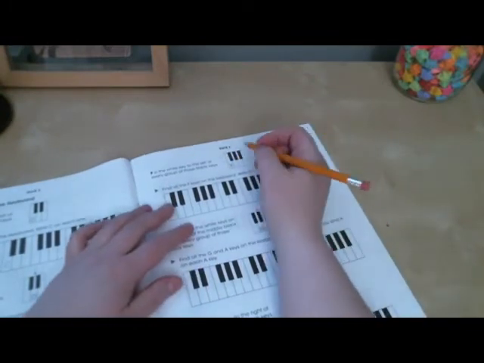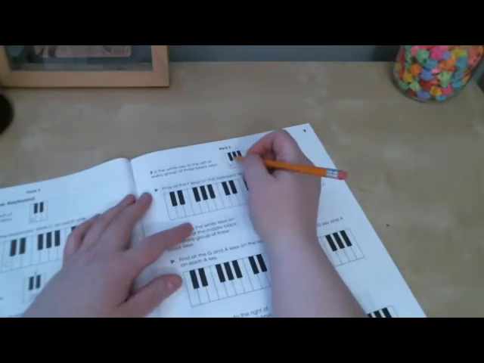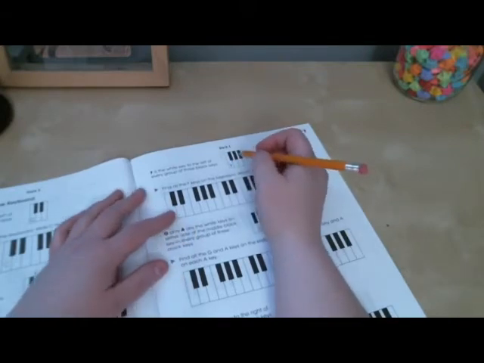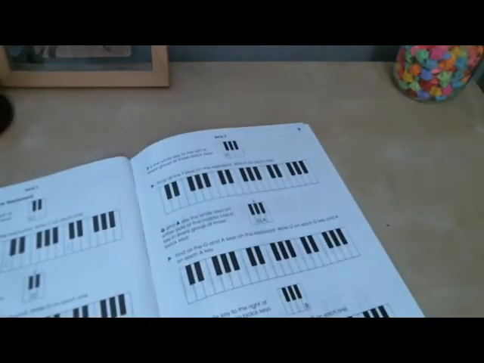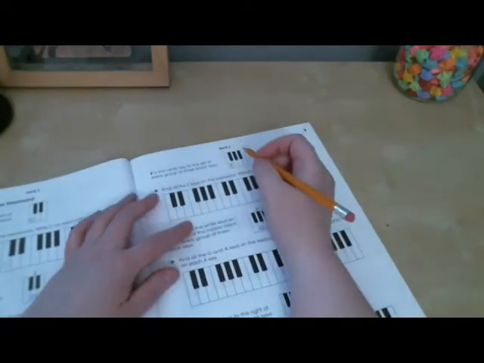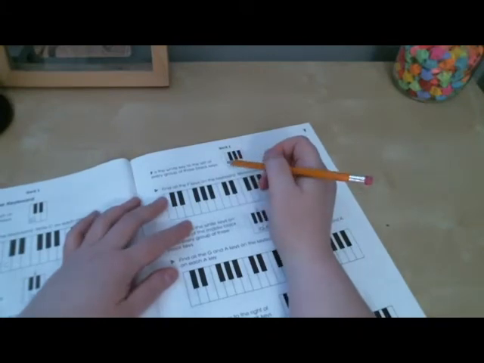Okay. So then we have to map our group of 3 black keys. F is the white key to the left of every group of 3 black keys. I'm so sorry that I keep having this little bit of a tickle in my throat.